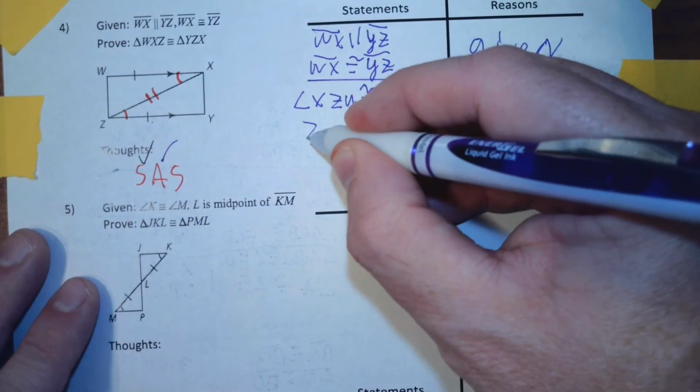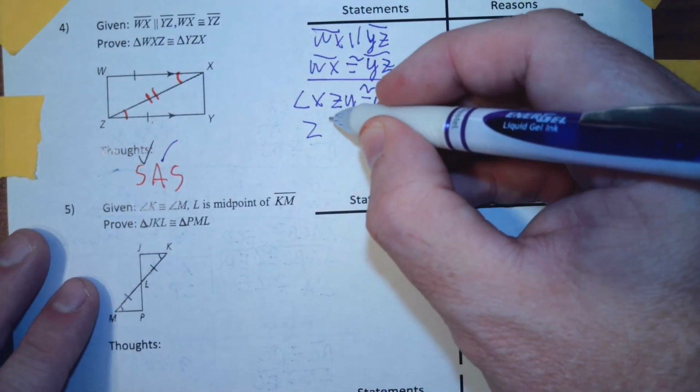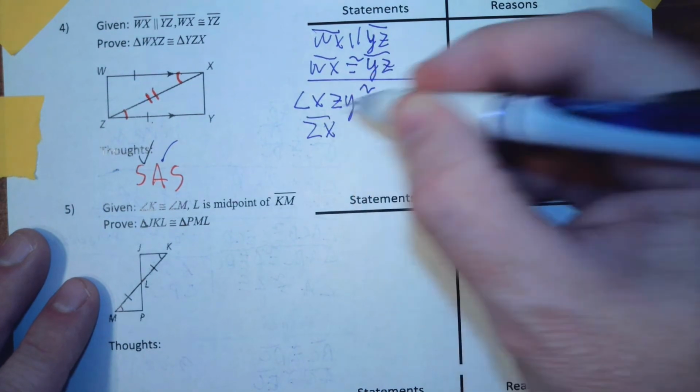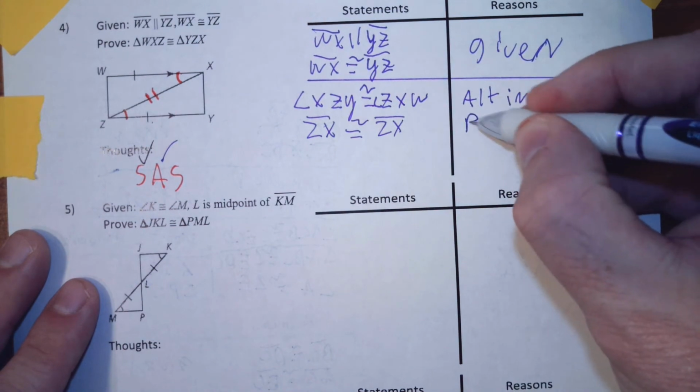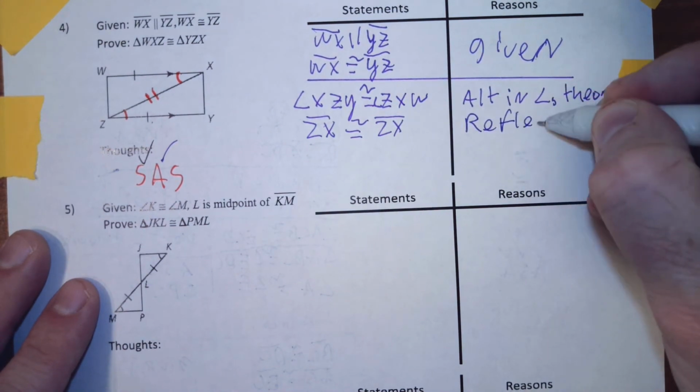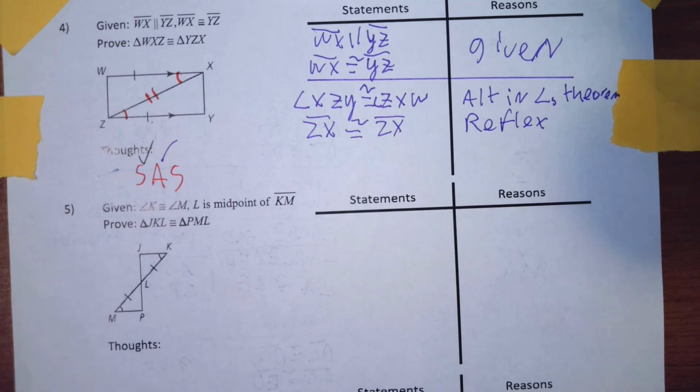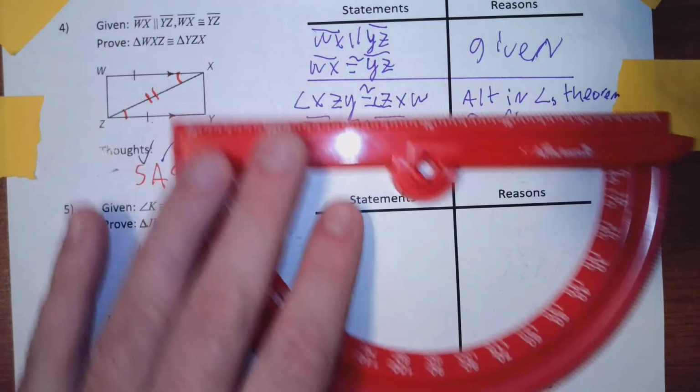All right, so that gets me angles, fine, and now I'm going to do side. I think that means that ZX is congruent to ZX, reflexive. So the reflexive property, and I think we're done.